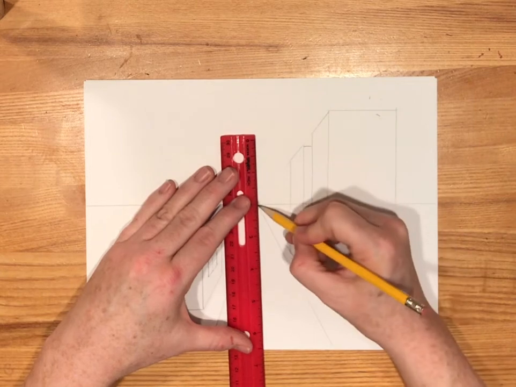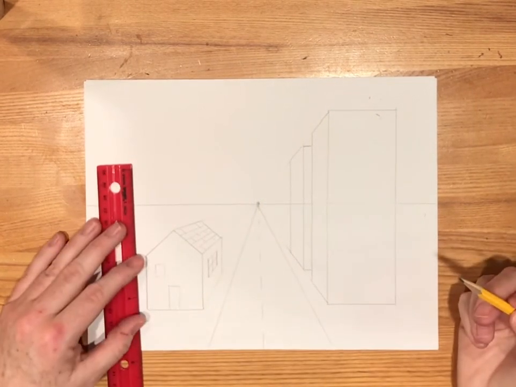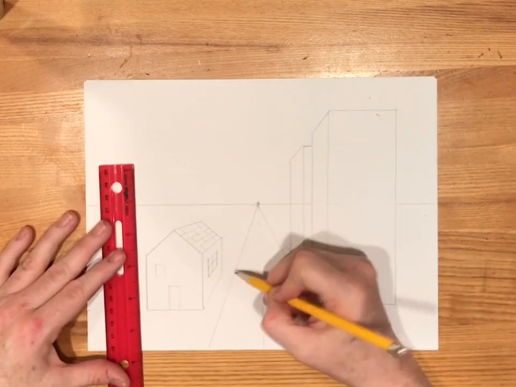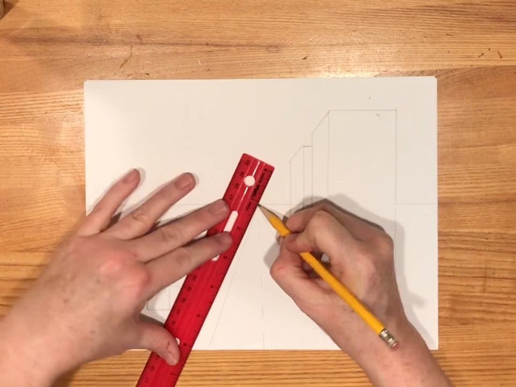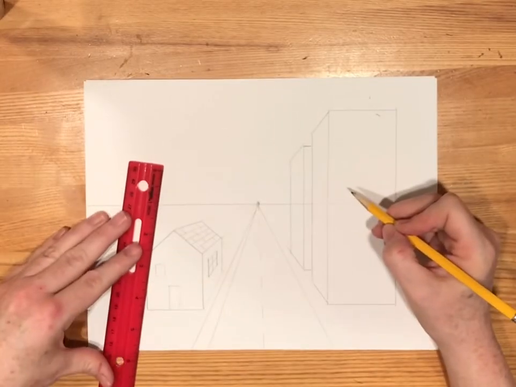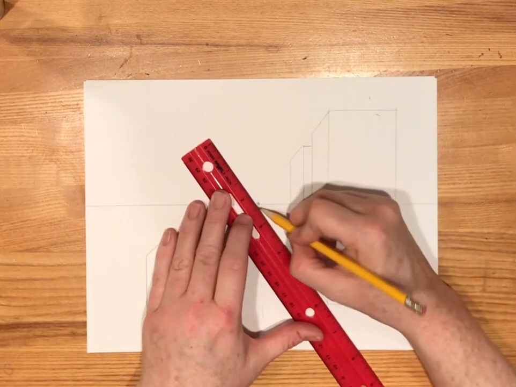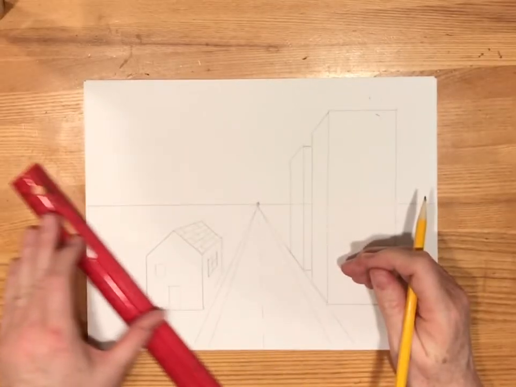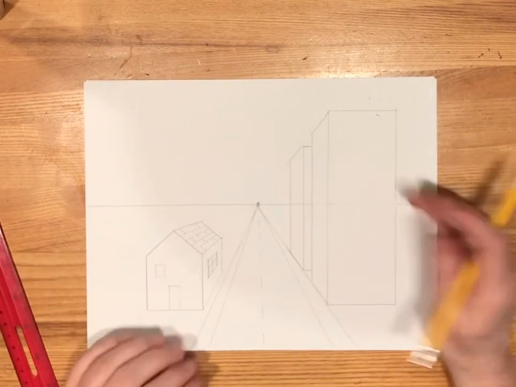Again, I'll use my ruler. I encourage you to use your ruler for all of this. You can even add a sidewalk on either side of the road by, again, putting your ruler on the vanishing point, making a line. Same here, finish up the sidewalk on this side. There we go. So now you have the beginning of an environment.